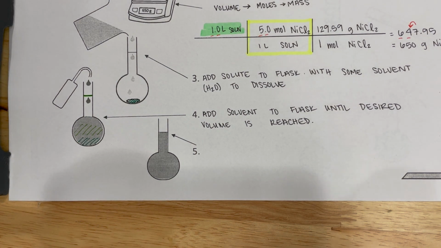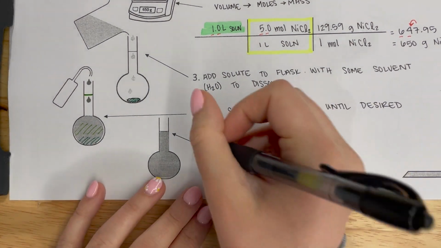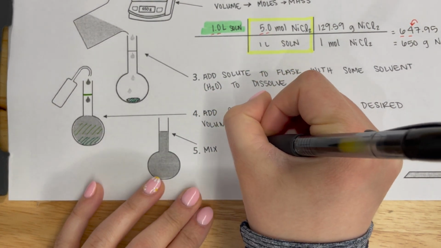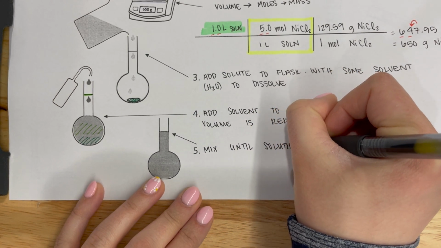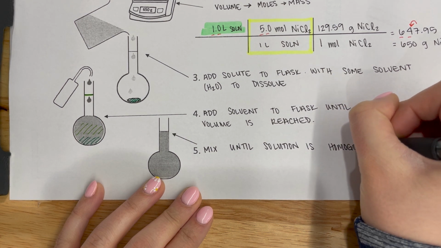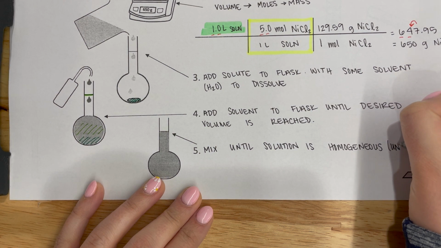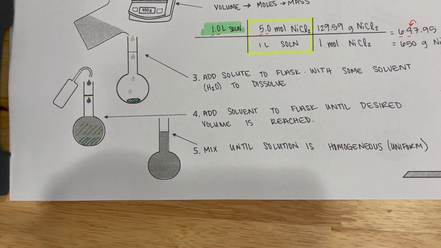So our last step is that we need to mix our solution until it is homogeneous or uniform. So we're gonna go for a uniform mixture.